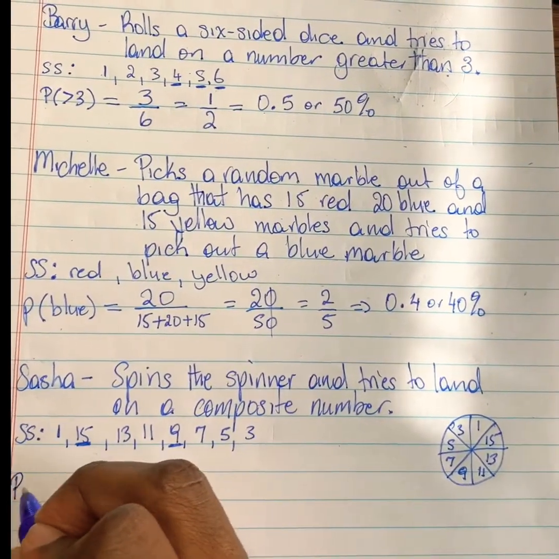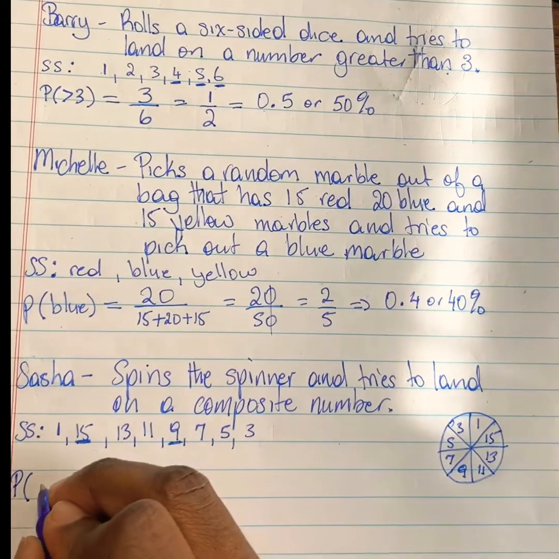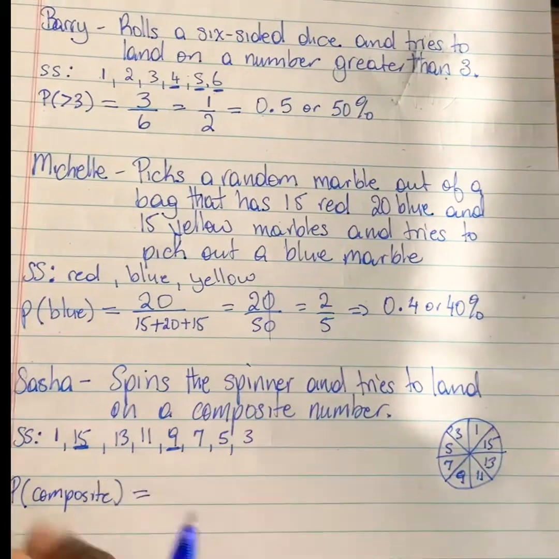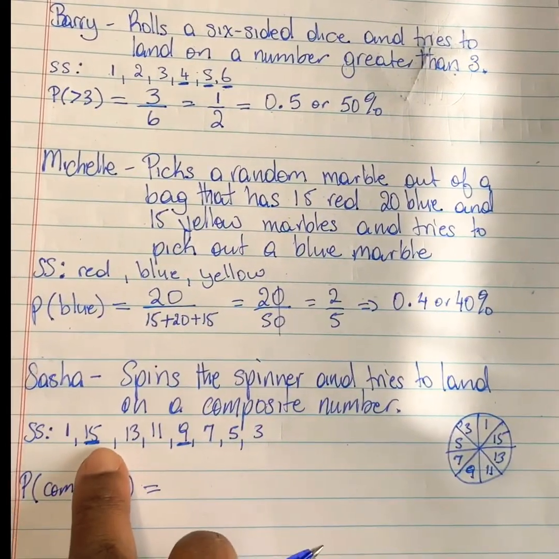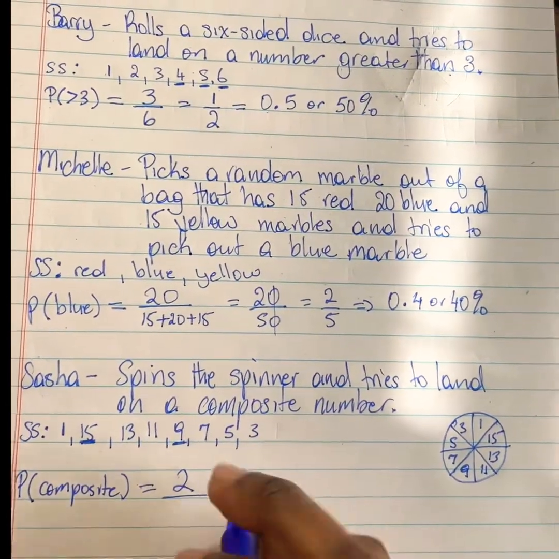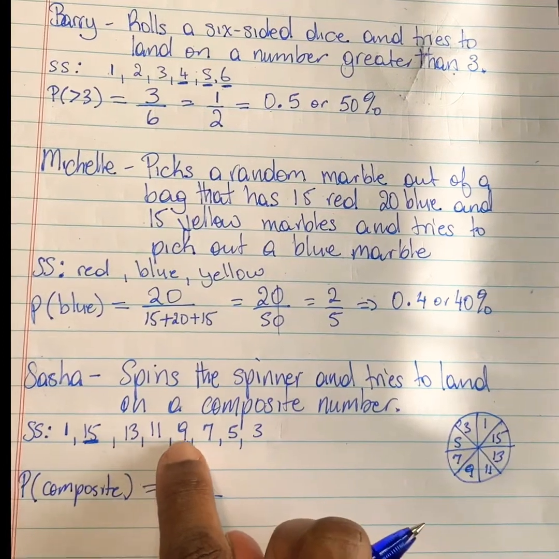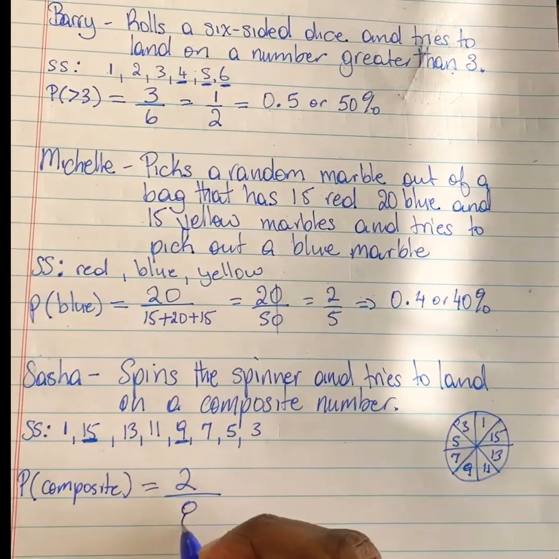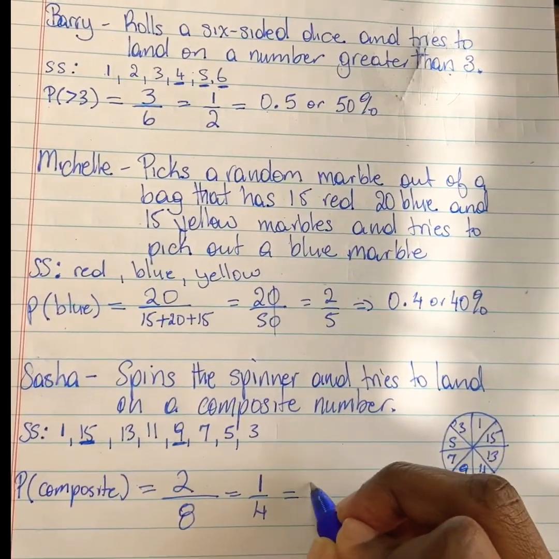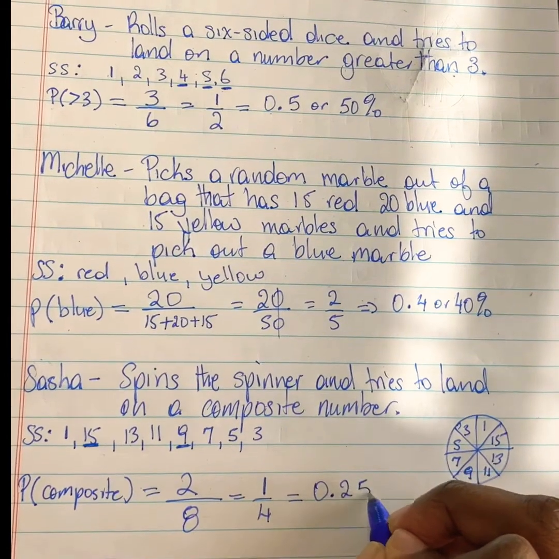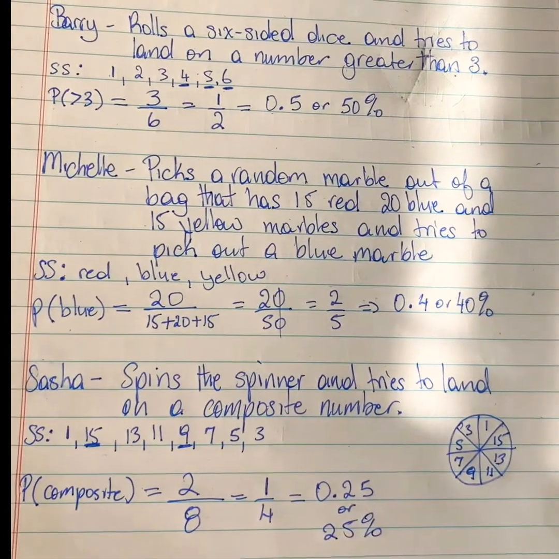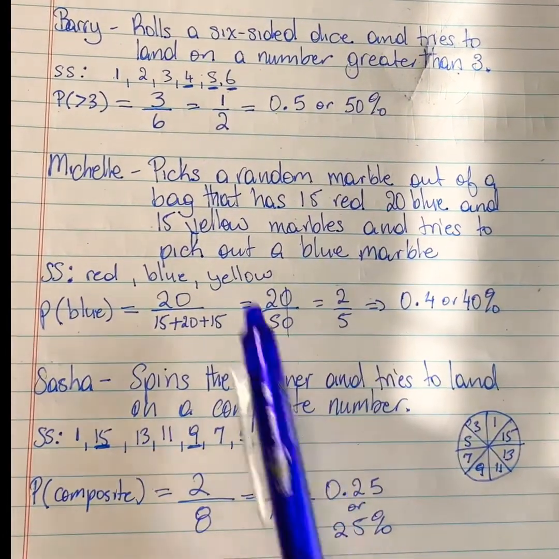So the probability of her landing on a composite number is equal to the number of composite events that we have. So 15 and 9, we have 2 numbers that are composite, divided by 8 numbers in total. This is going to give us 1 over 4, or as a decimal 0.25, or as a percent 25%. Okay? So these are the different events that we have.